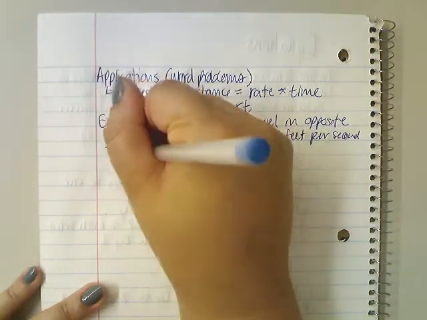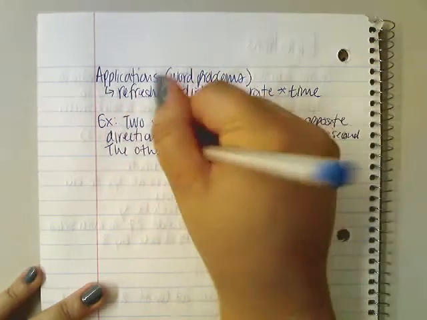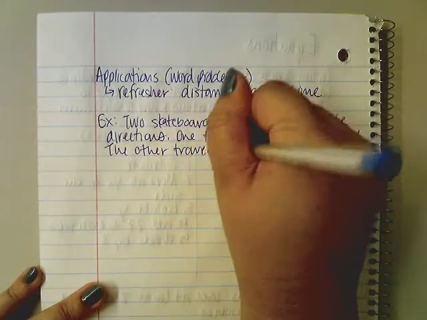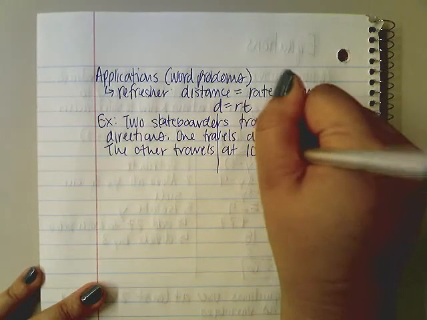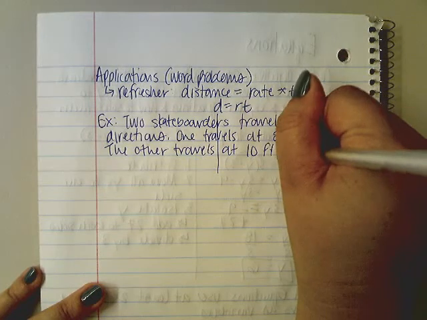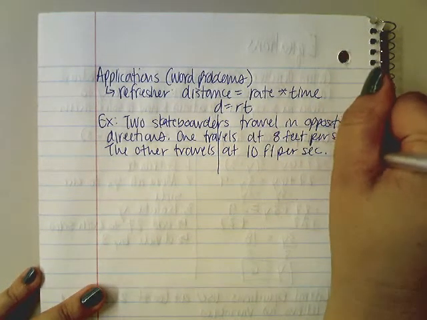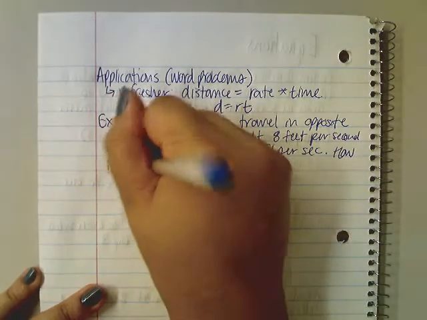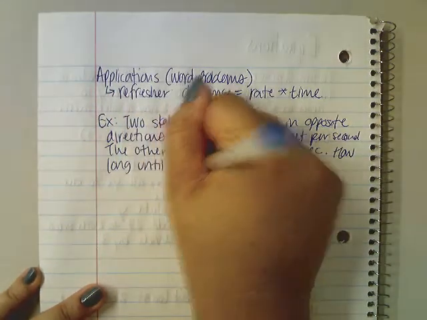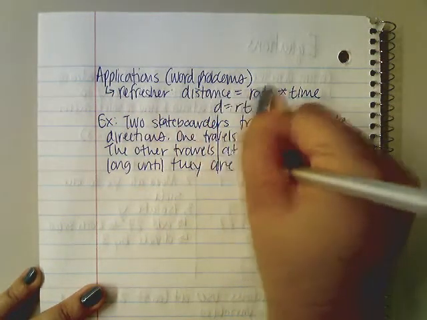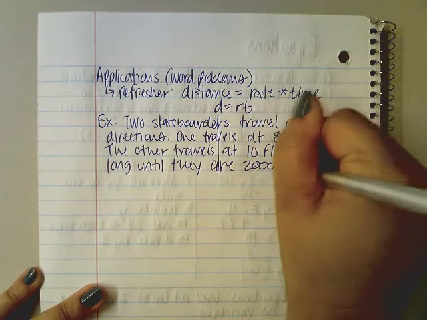The other travels at 10 feet per second. How long until they are 2,000 feet apart?